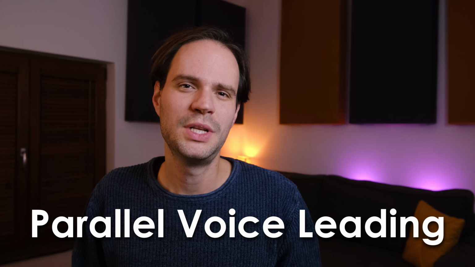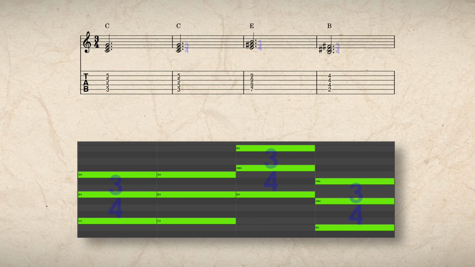The technique that I used is called harmonic planing, parallel harmony, or parallel voice leading. And it's definitely not a new technique. What it basically boils down to is that you hold one chord shape and that you move it all across the keyboard or a guitar neck, or actually any other instrument that's capable of playing chords. But you don't change the chord shape. So all the distances between the notes, they stay the same.